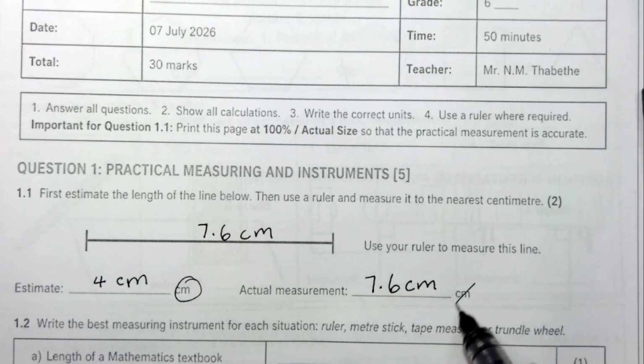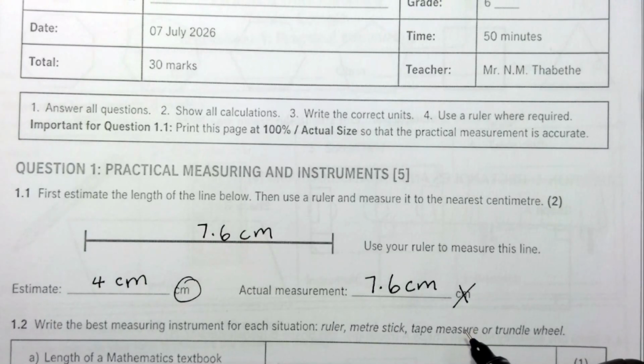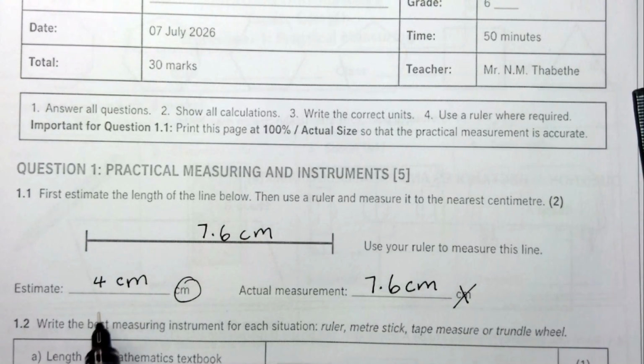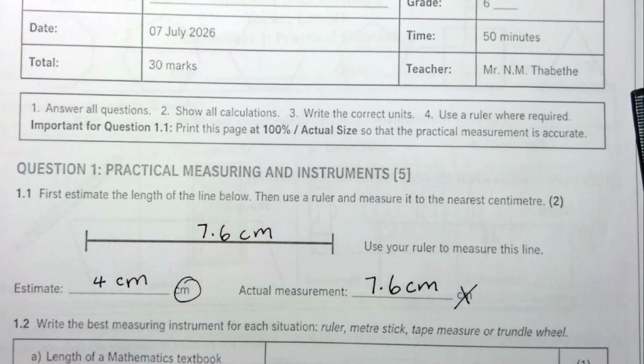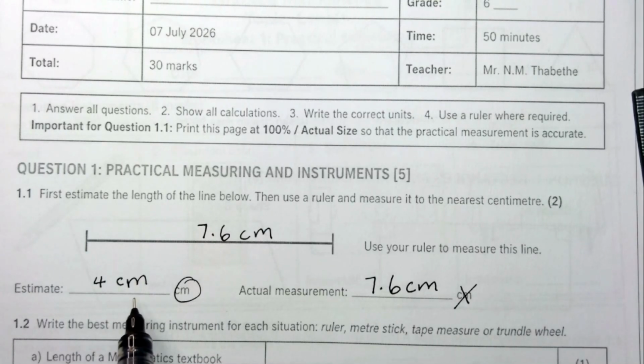I already have it here. I don't know why I put it, but it's okay, I'm used to that. You see, what I've estimated is 4, and then here I'm getting 7.6. So that's what estimation means: you estimate it, and then you measure it. I think you get a picture of how to measure. All right, let's move on.